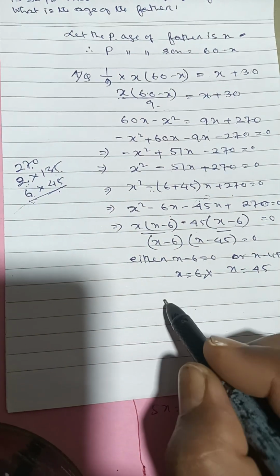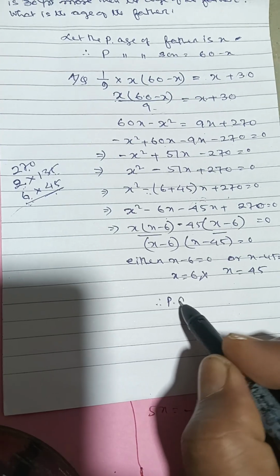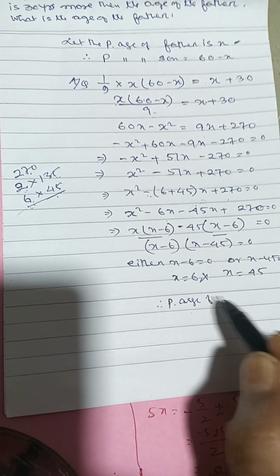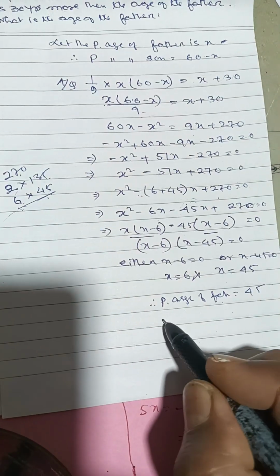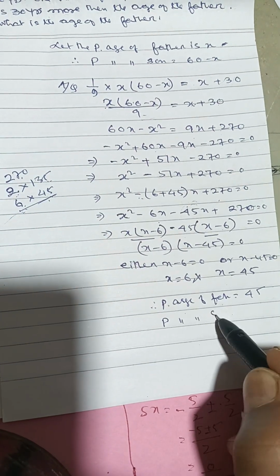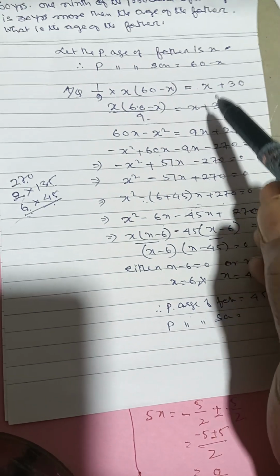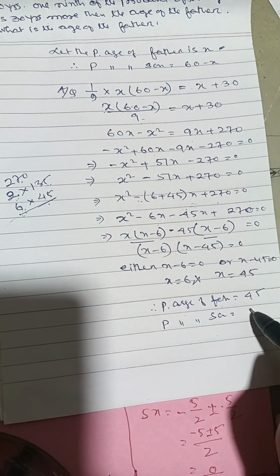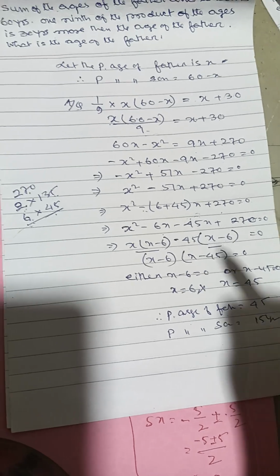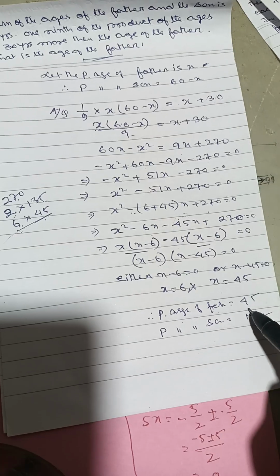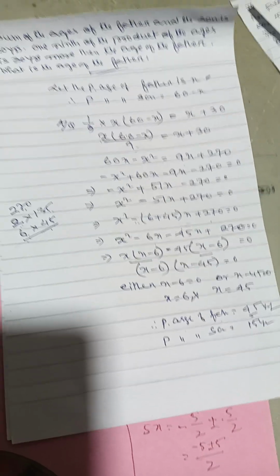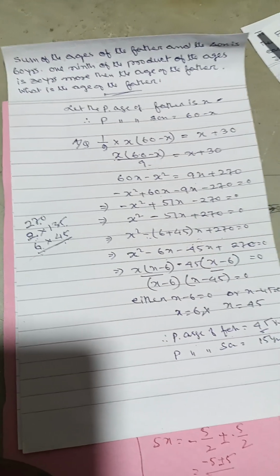So you write: therefore the present age of father is 45, and the present age of son will be 60 minus 45, that is 15 years. We are only asked to find the age of the father, so you can write up to this, 45 years.